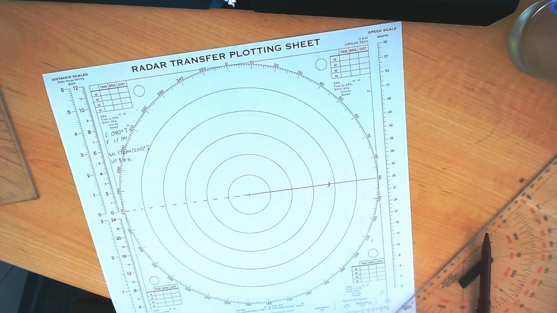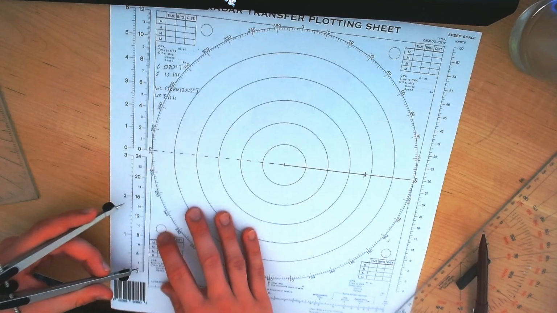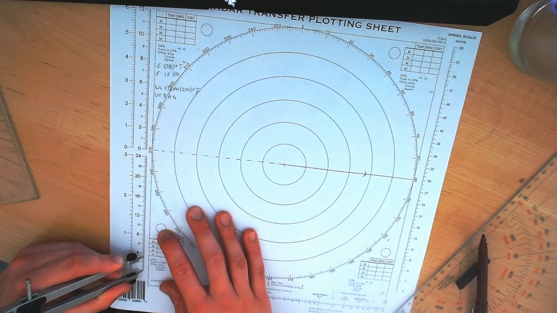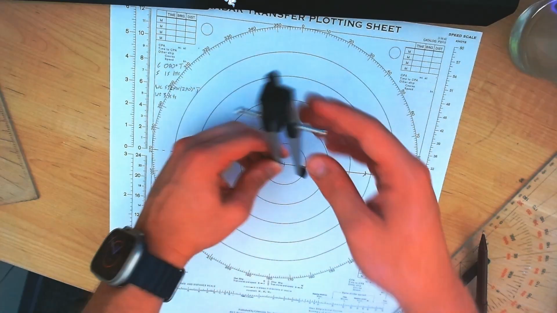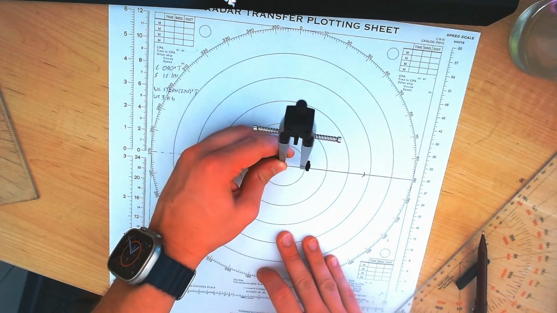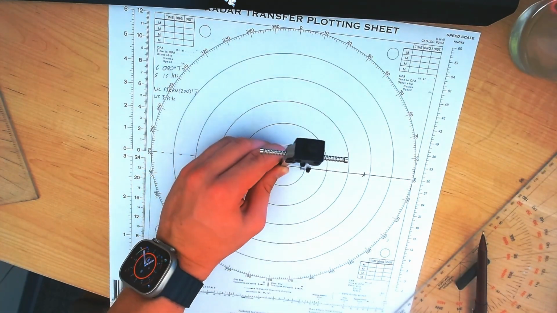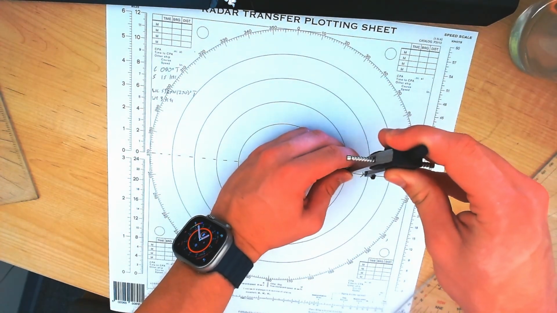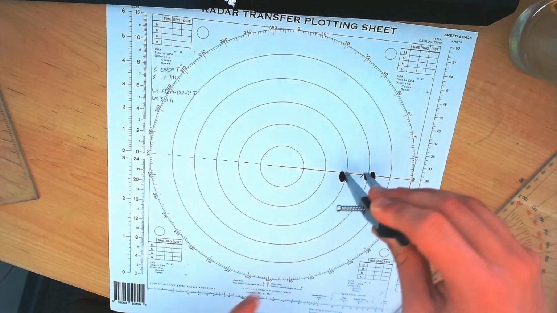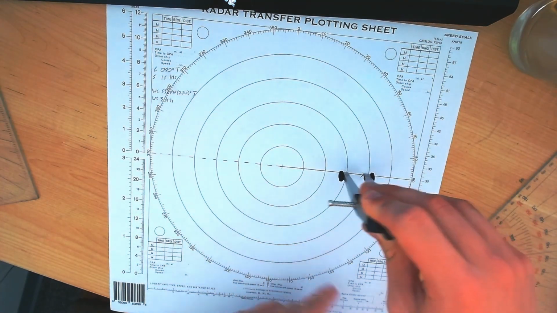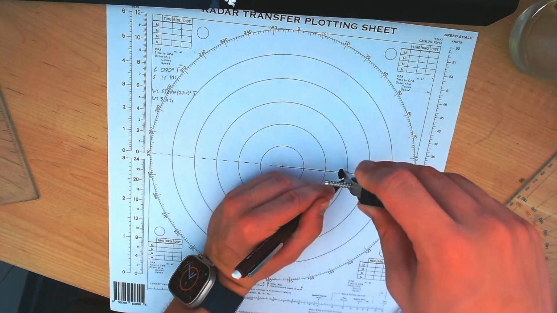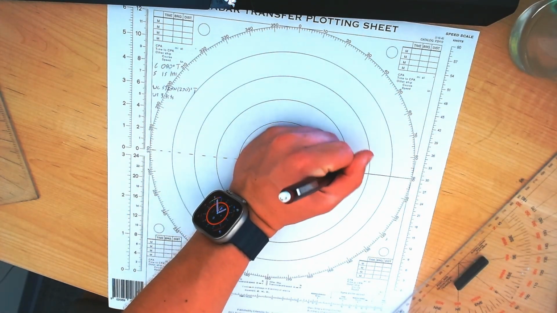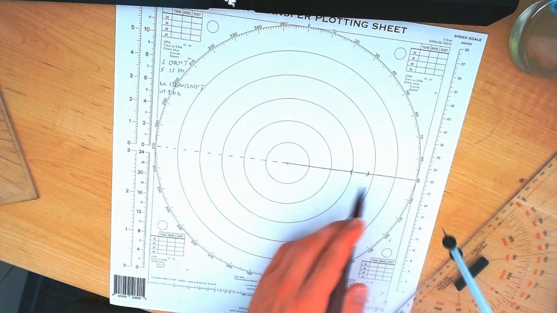I measure out 3 knots and put it all the way over here onto our own ship's course and speed. Make a little hash mark for that.